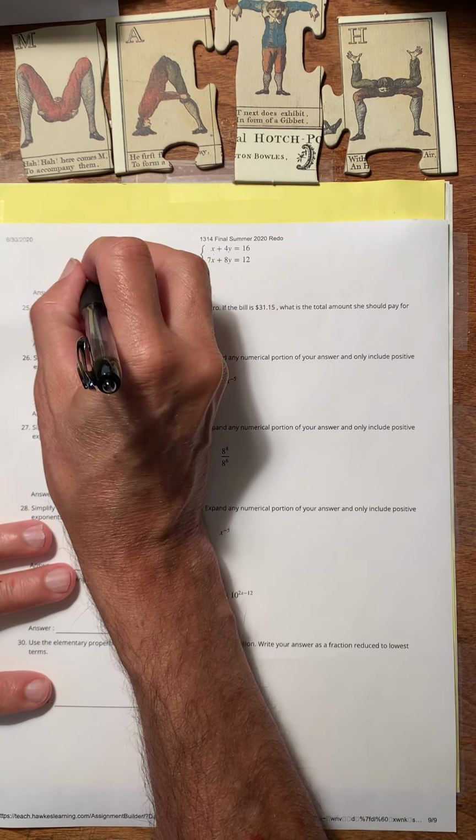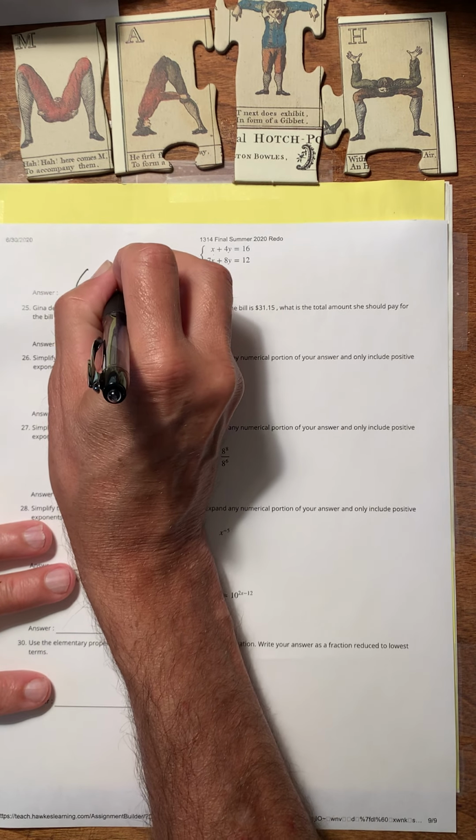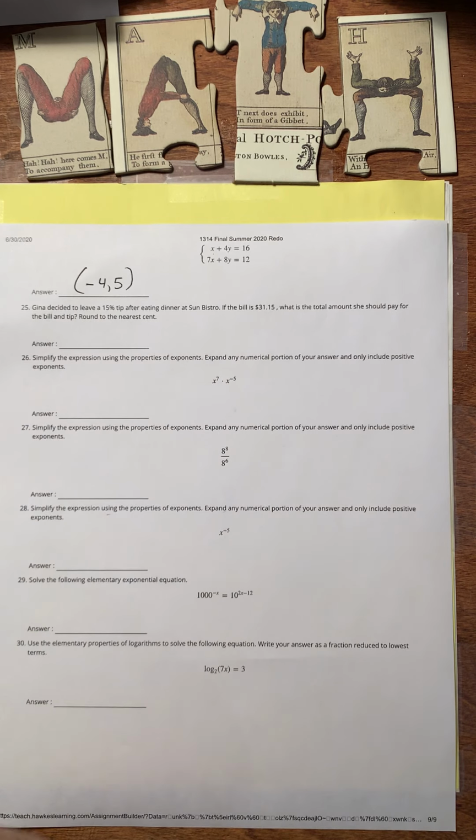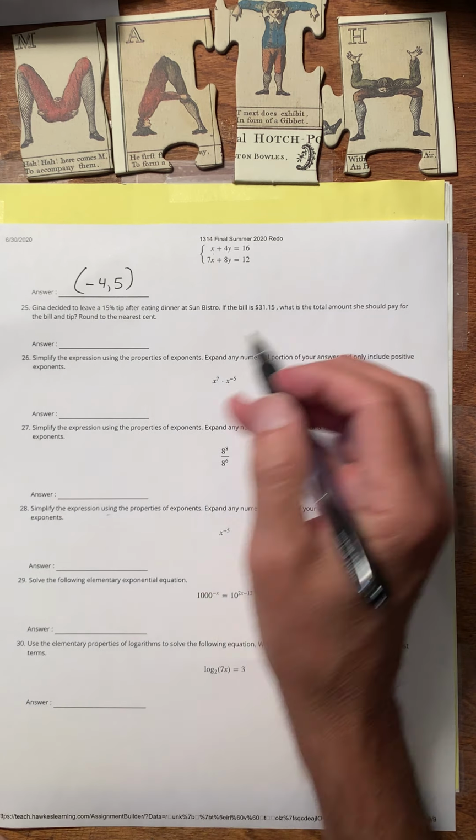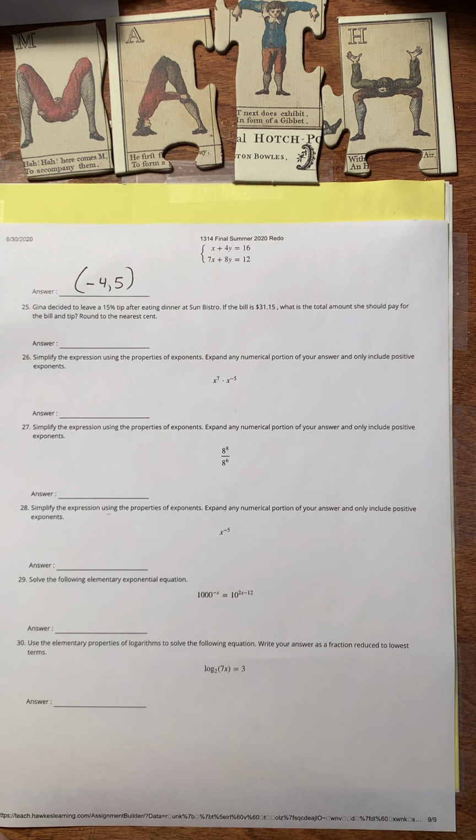Answer, negative 4, 5. All right, Gina decided to leave a 15% tip. Oh, good for you, Gina. After eating dinner at Sun Bistro, the bill was that. What's the total amount she would pay for the bill and tip, rounded to the nearest cent?